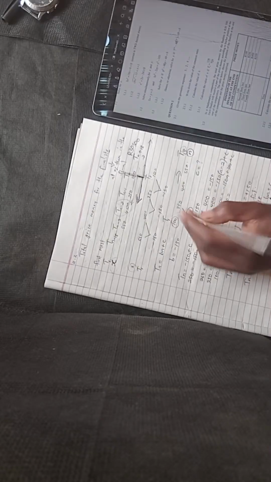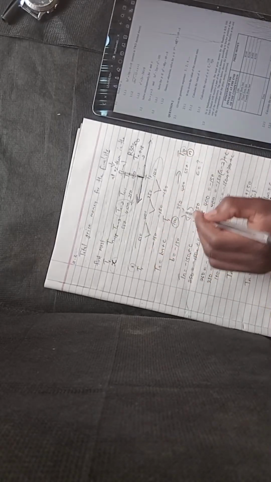We say Tn is equal to bn plus c, where 100 is the first term. b is 150, so 150 times 1 plus c. 100 is equal to 150 plus c. Go that side, minus 50 is equal to c.